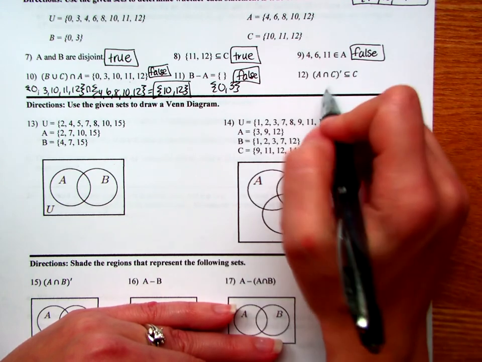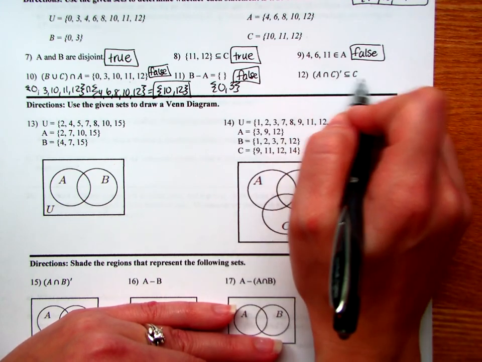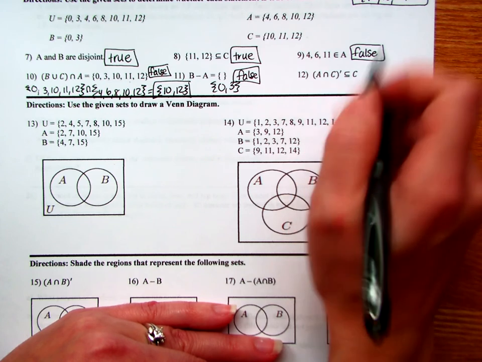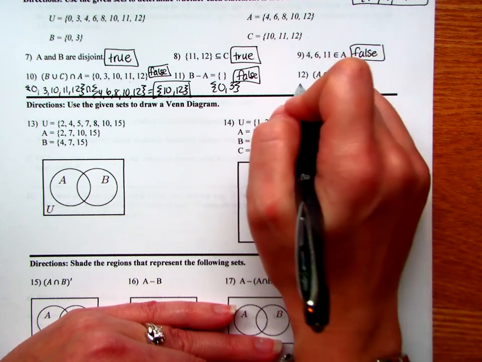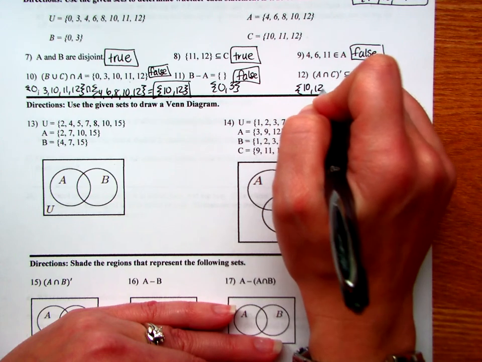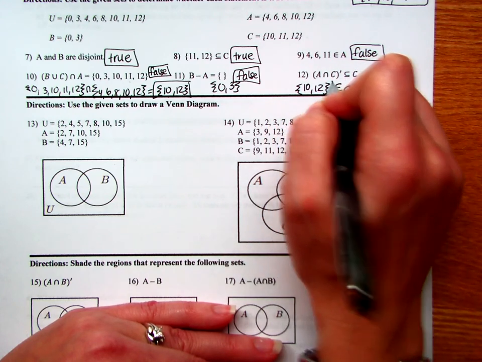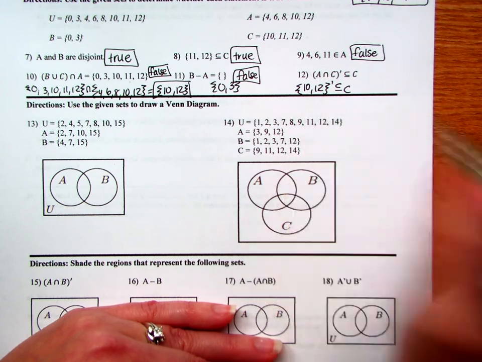Here, it's saying that if I do everything but A intersection C, that's going to be a subset of C. Well, let's look at the intersection of A and C. It's what they have in common. So what they have in common is they both have a 10 and they both have a 12. And I want to know, is that a subset of C? But we're doing its complement, so that means everything but that.